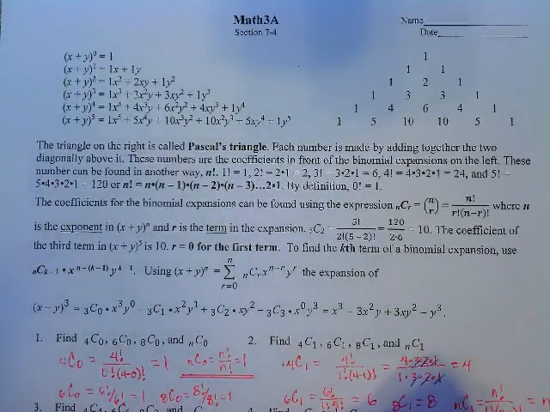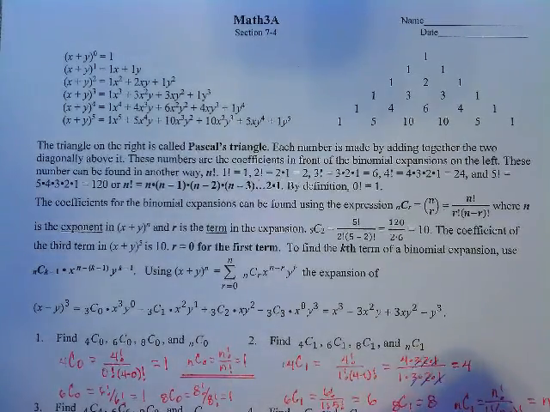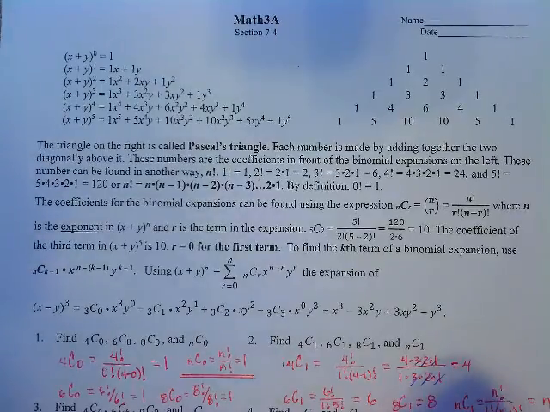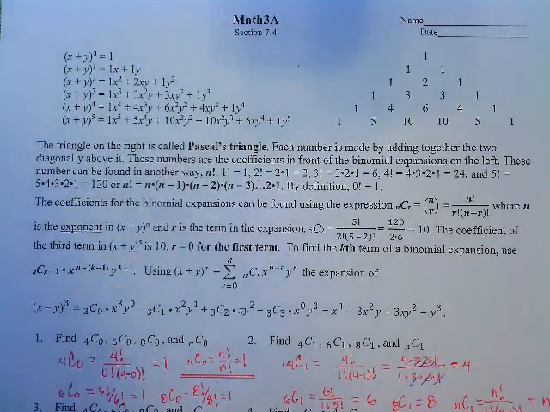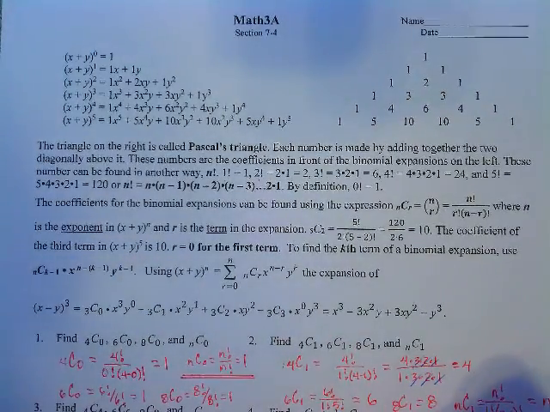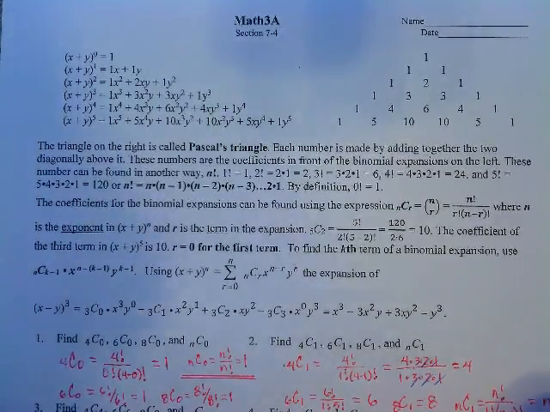Now, if I was doing 7c2, that's going to be 7 factorial over 2 factorial, and then 7 minus 2 factorial, which would be 7 factorial over 2 factorial, and then 5 factorial.